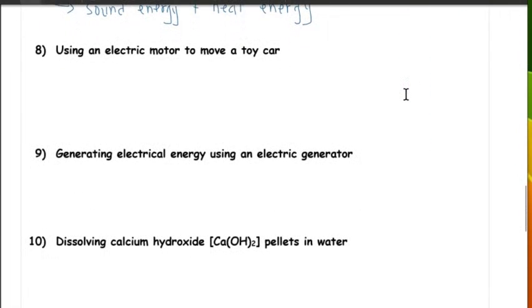Number 8, using an electric motor. So in using an electric motor to move a toy car, the electric motor would need to be connected to some source of electricity, because the electricity will turn the motor. Okay, so this is simply changing from electrical energy to mechanical energy, and that mechanical energy would then move the toy car, turn it or stop it or move it about.